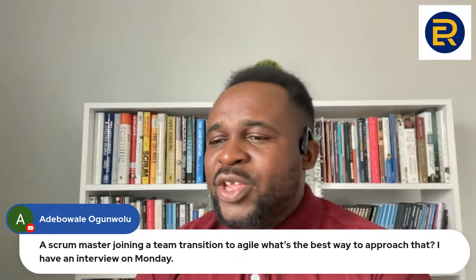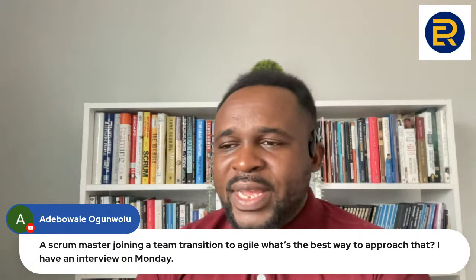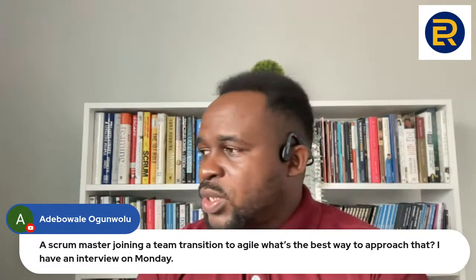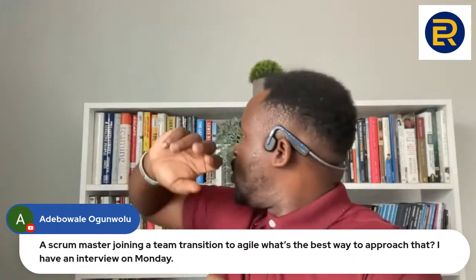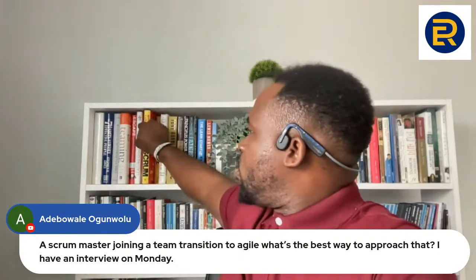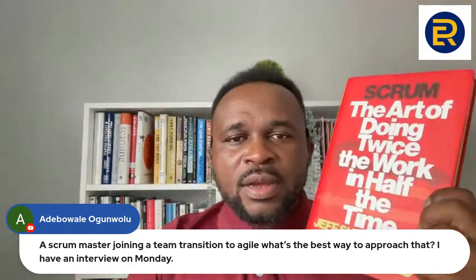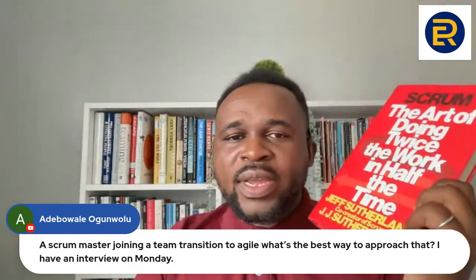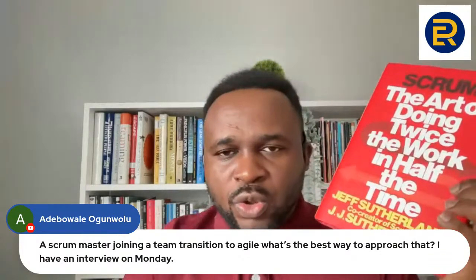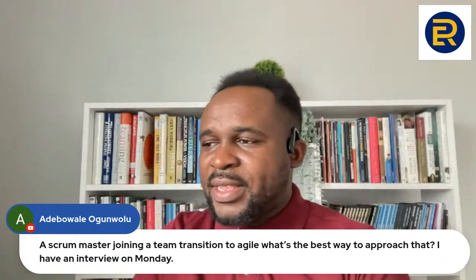As a Scrum Master, you should have at least one book that you are reading. A couple which I can recommend. I think I have one right here, which I can recommend for our Scrum Masters: Scrum: The Art of Doing Twice the Work in Half the Time. It's written by one of the founders of Scrum. So you might want to read that book. It gives you more clarity.